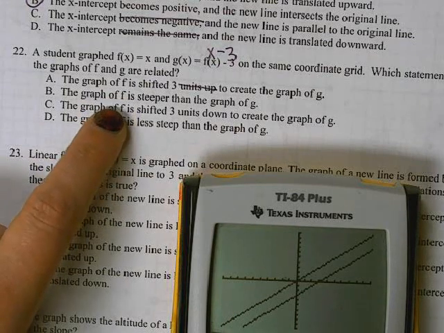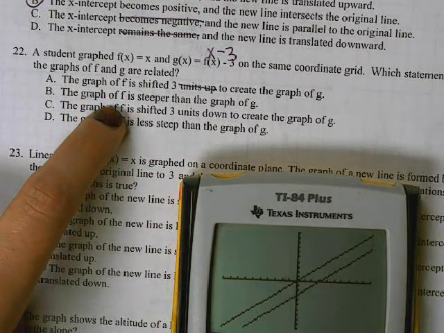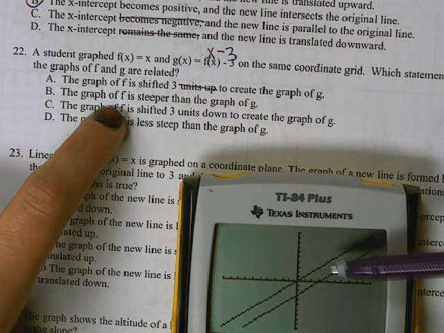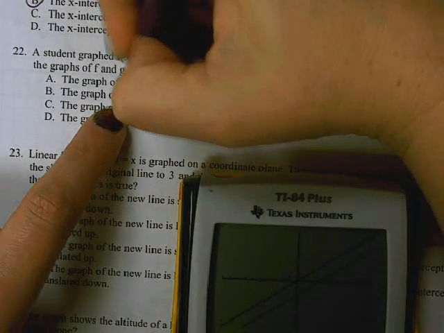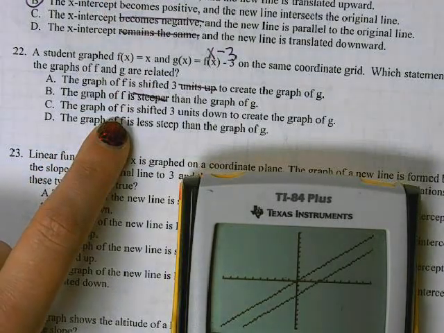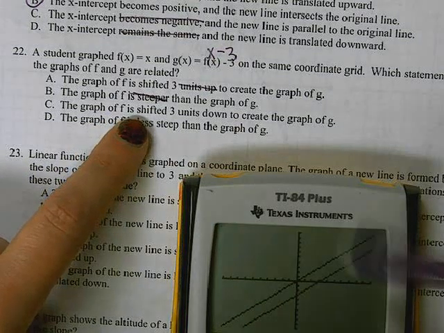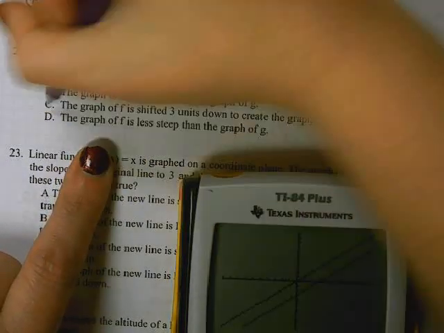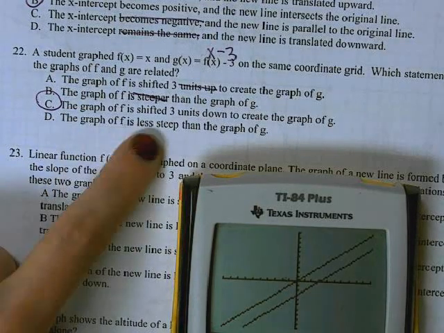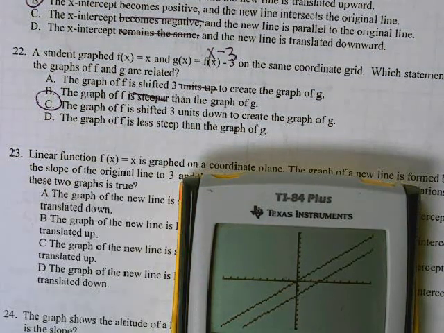Okay? The graph of f is steeper. Are these two graphs the same steepness? Yes. So it's not steeper. So I'm going to cross that off. Did f get shifted 3 units down to create g? Yes. So C is my answer, because D is also talking about steepness.